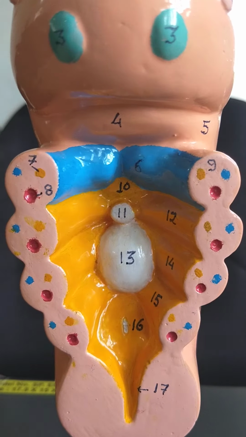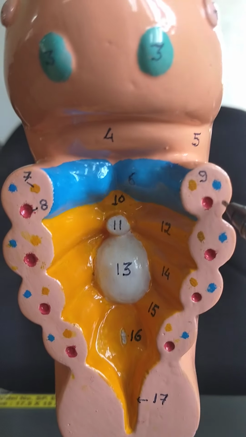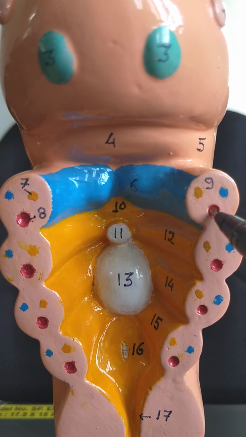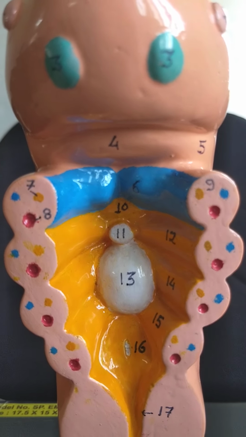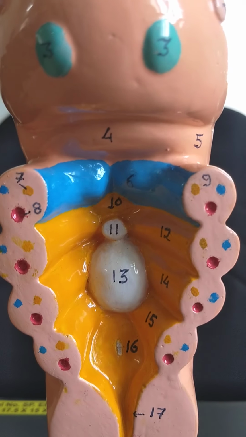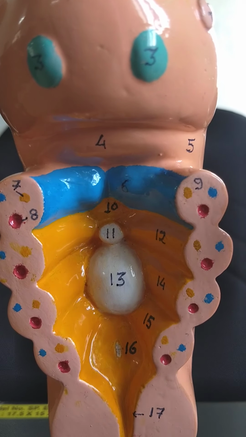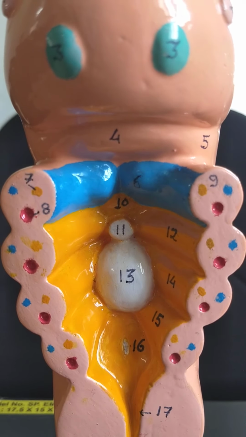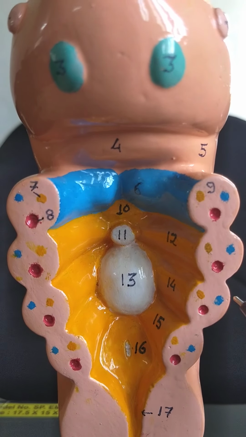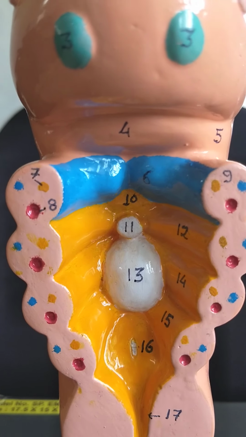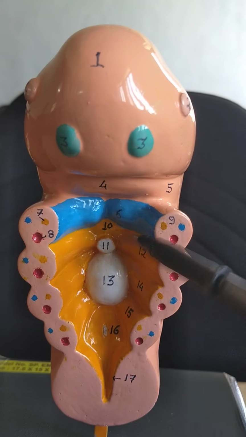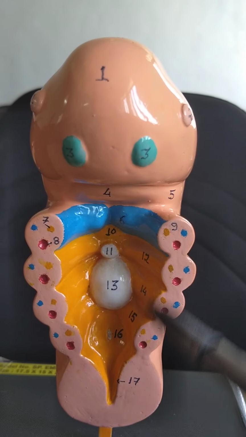Clear? So now each arch has a dedicated skeletal component. It has an arterial component and a nerve. You can see over here the skeletal component, this one, and the nerve over here. Clear? The first arch is known as the mandibular arch. The second arch is also known as the hyoid arch. The other arches do not have such names. Before proceeding further, let me tell you that this is the floor of the primitive pharynx.